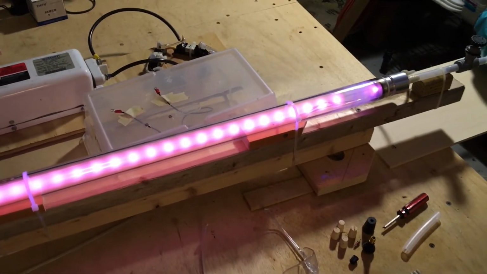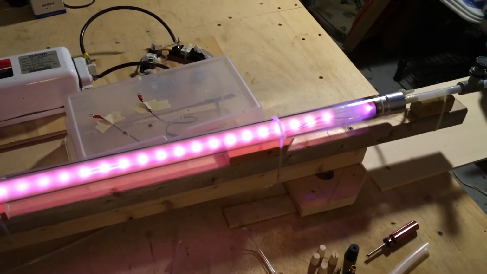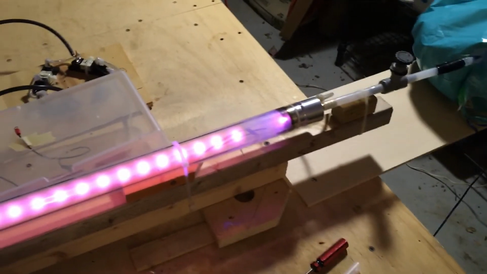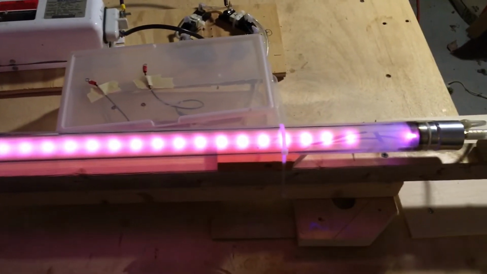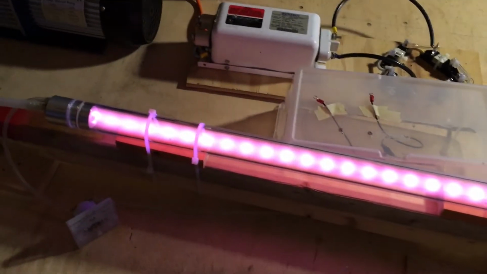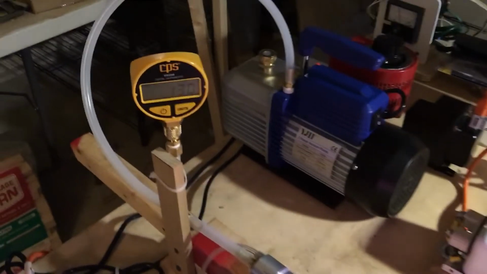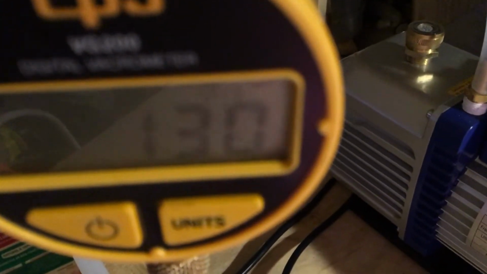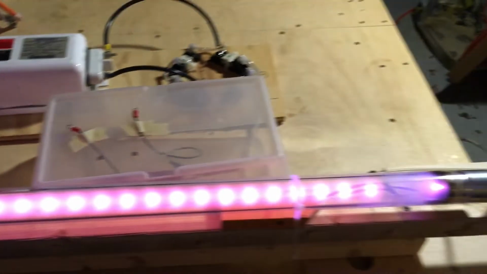Here we have a gas discharge of helium gas, and it looks a lot like the air, but I'm trying to get a good view of it and see the difference between this and the other gases. This is at a pressure of about 130 microns of mercury.